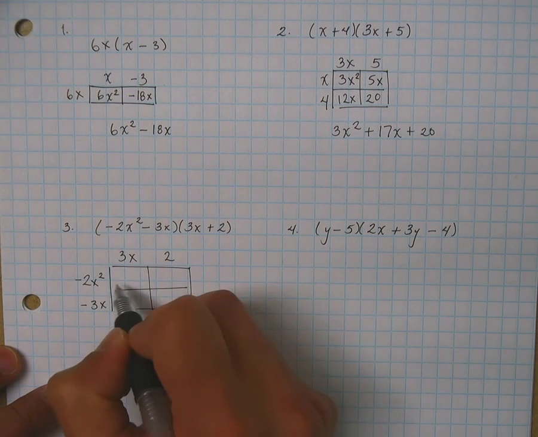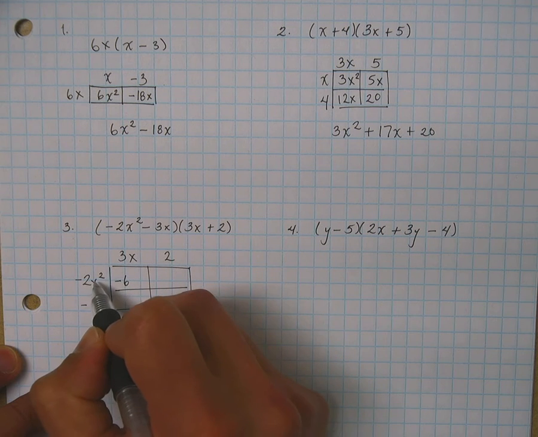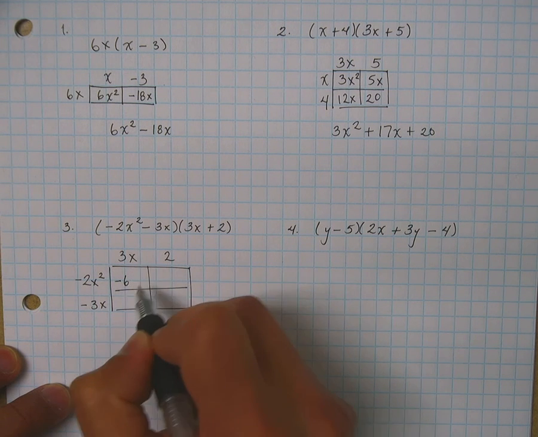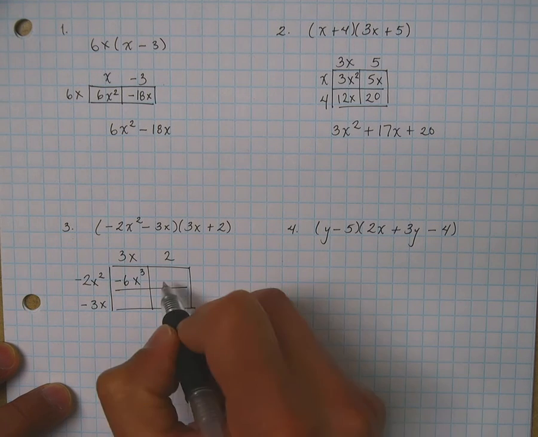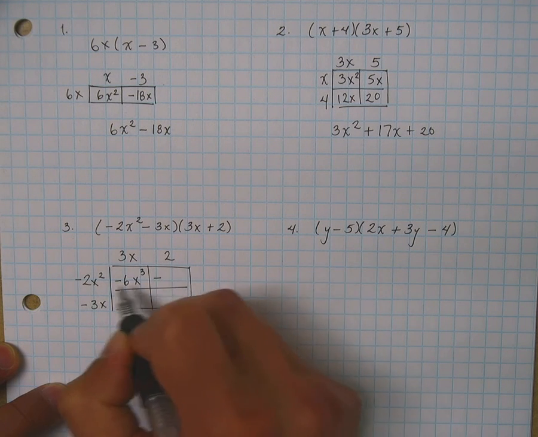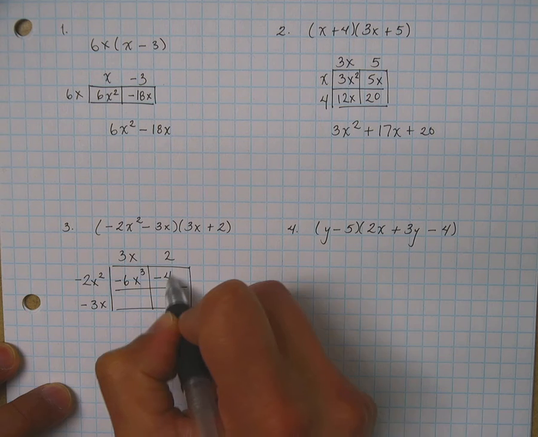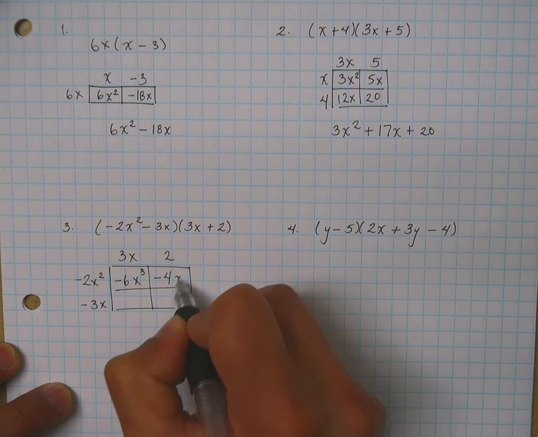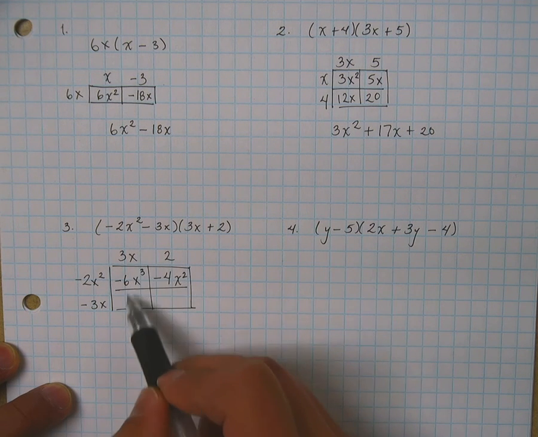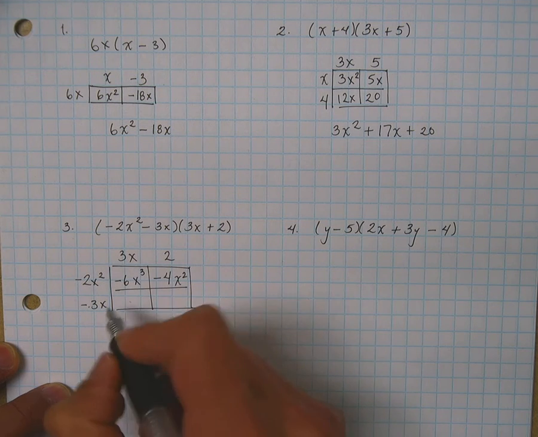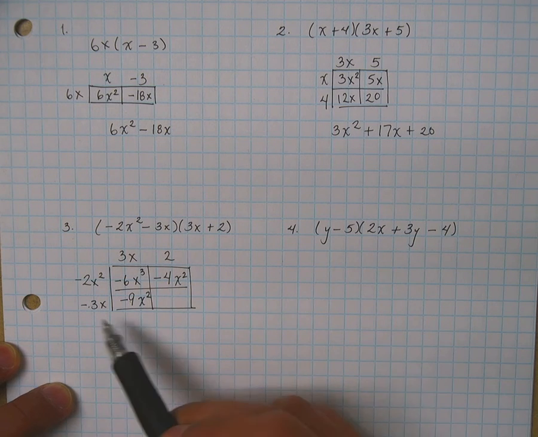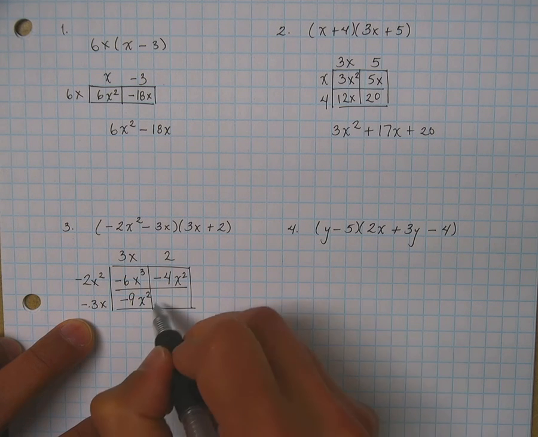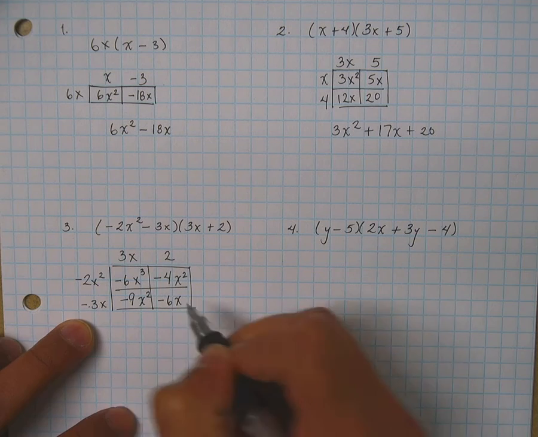So 3x times negative 2x squared, negative 6, x squared and another x, well that's going to give us 3 of them, so that's x cubed. Over here we're going to get negative 2 times 2 is negative 4, and just an x squared. On the bottom over here, negative 3 times 3 is negative 9. x times x is x squared. And then negative 3 times 2 is negative 6x.